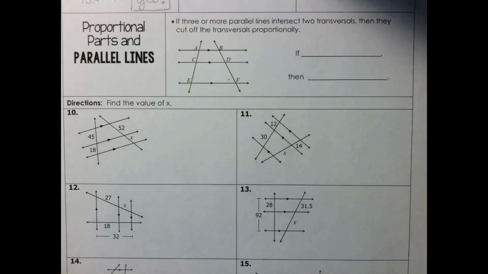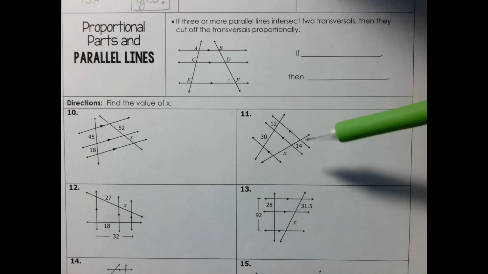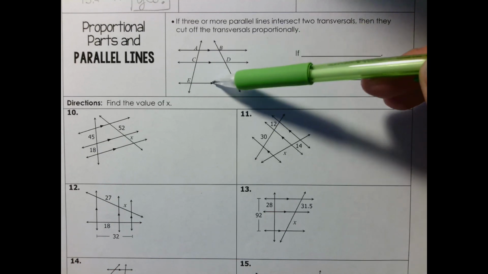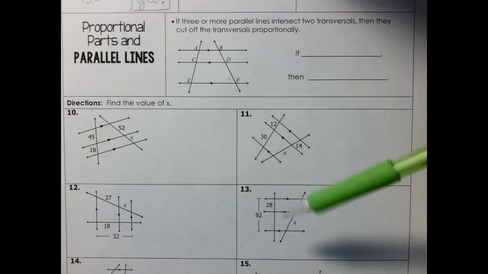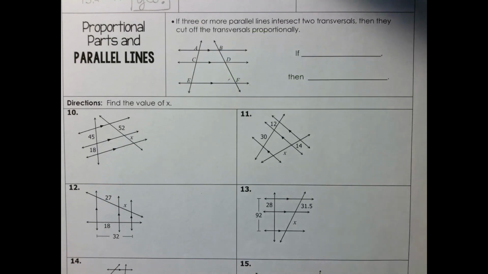Now we are going to talk about proportional parts and parallel lines. Looking at our picture, if 3 or more parallel lines intersect two transversals, so I have 1, 2, 3 parallel lines due to the arrow here, and they're being intersected by two transversals here, then they cut off the transversals proportionally.